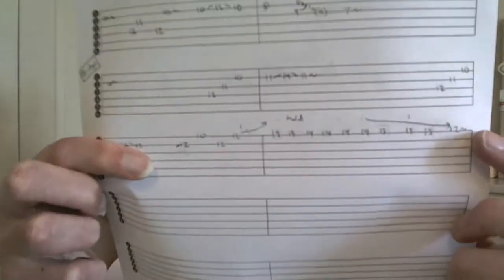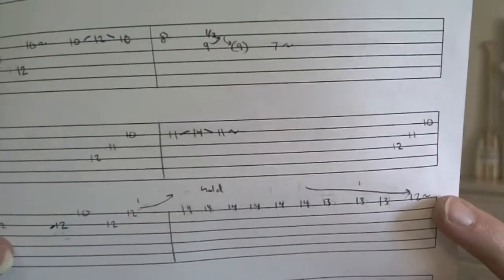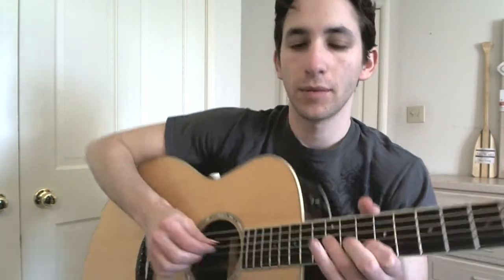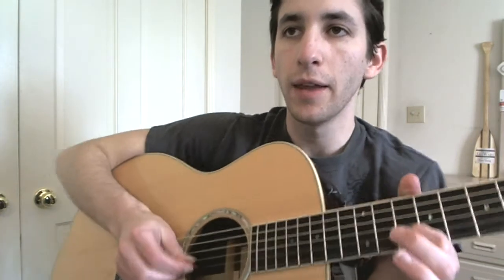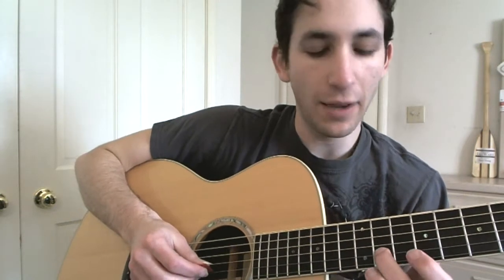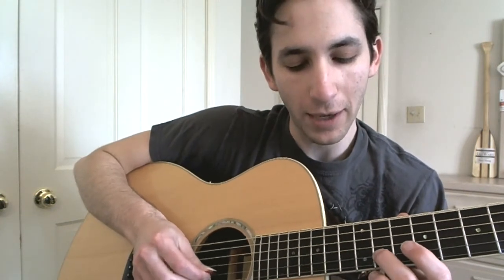Yeah, sorry, that last one, sorry, here. Whoa. That is supposed to be the 10th fret, not the 12th fret. That's my mistake. Okay, so let's go through it. So same sort of shape we've got here. And then we slide from the 11th fret up to the 14th fret and back.